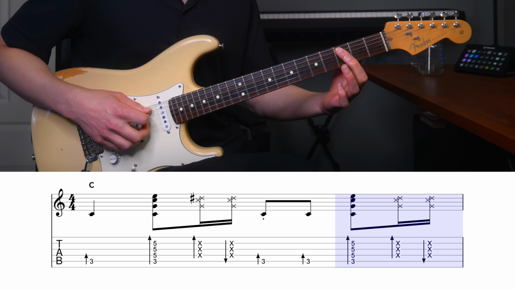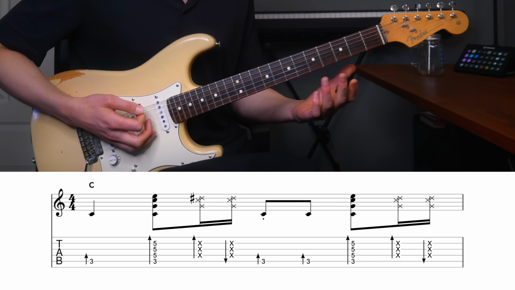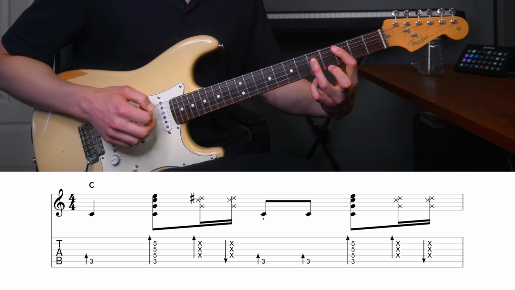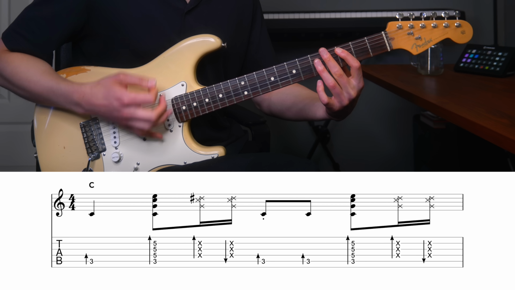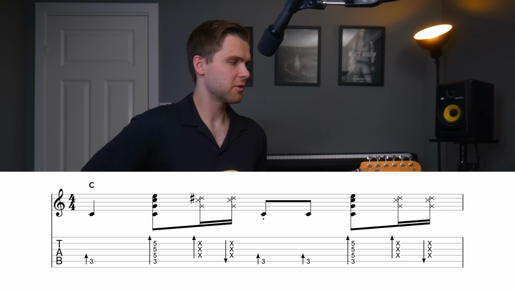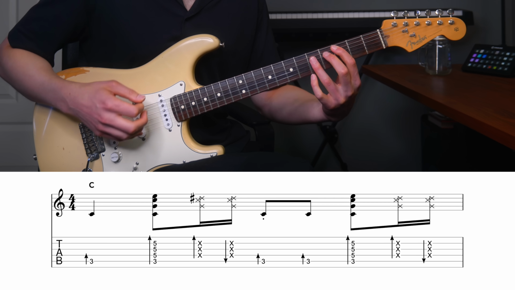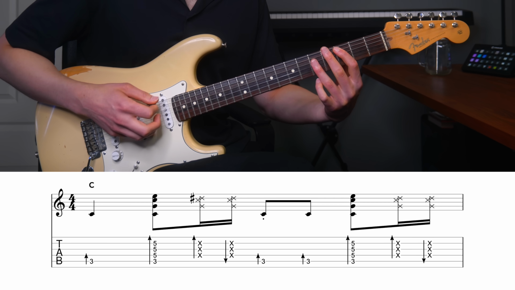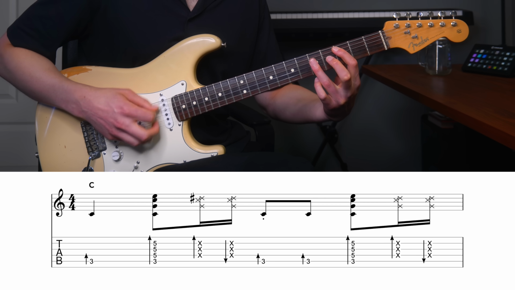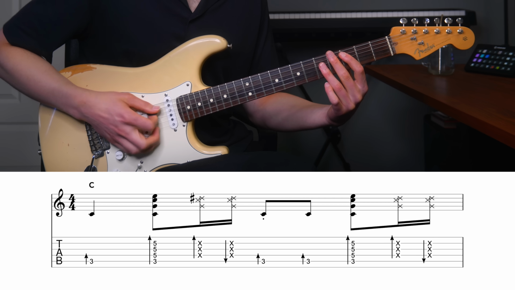Okay. Then we play the same thing as in the beginning. The full chord. Then up and down as muted strums. Okay, so the whole groove, slow. 1, 2, 3, 4. And a bit faster. 1, 2, 3, 4.